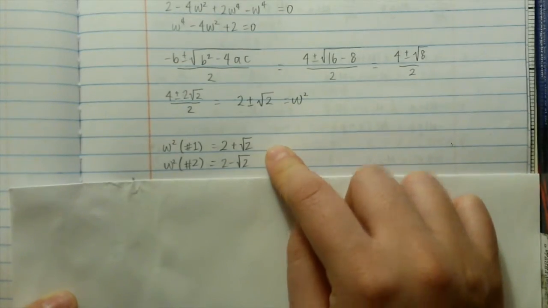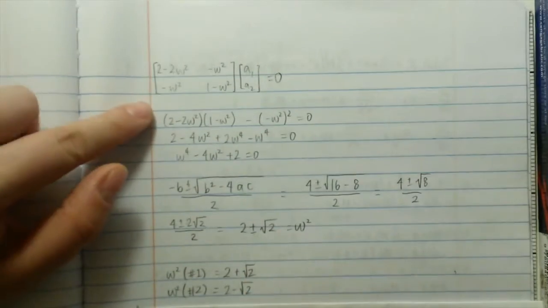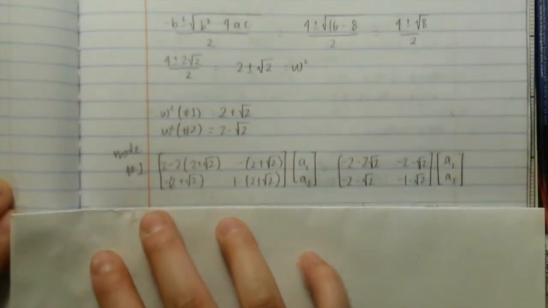And to solve for the motion in these normal modes, we're going to plug this omega squared back into our matrix here. So let's do it.